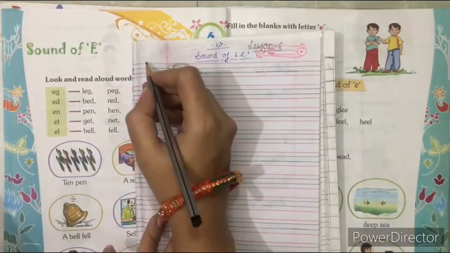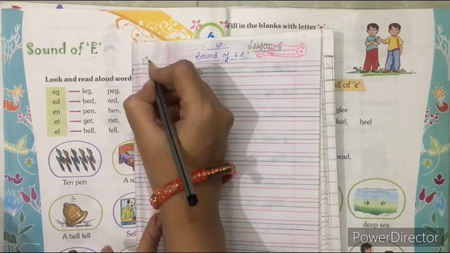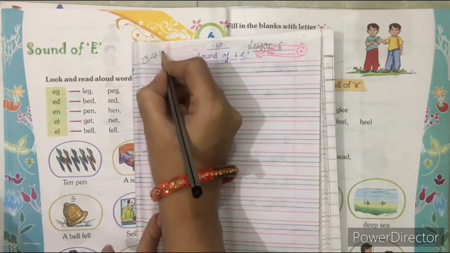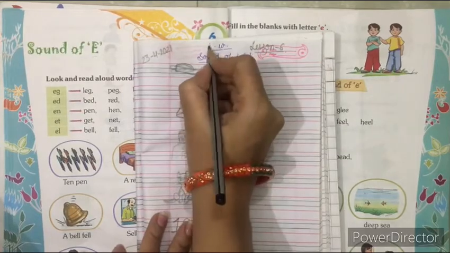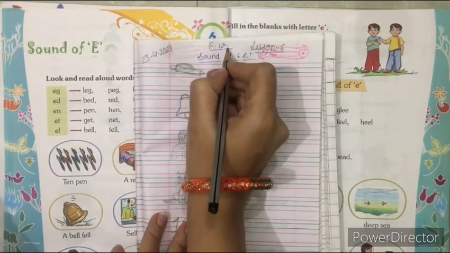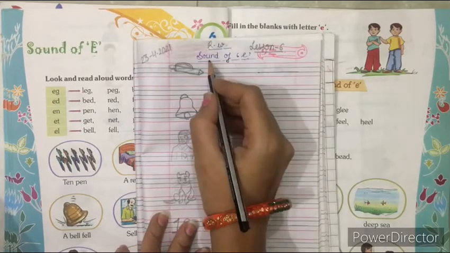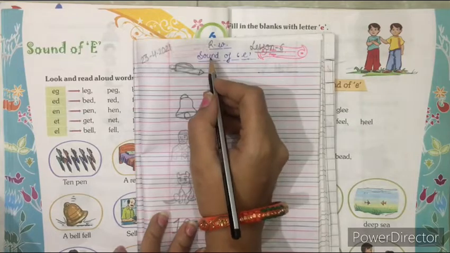First of all, you will write the date. Today's date, 23 April 2021. Okay. Then you will write R W. Clear? Lesson number 6. Sound of E. Which sound? Repeat after me.